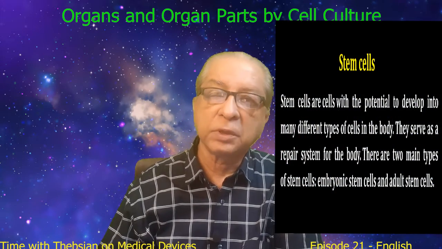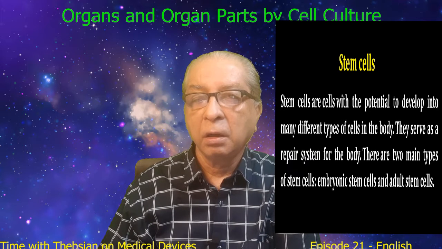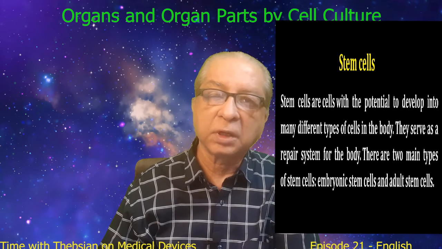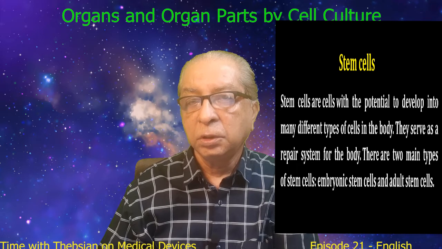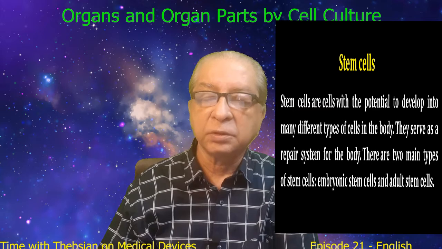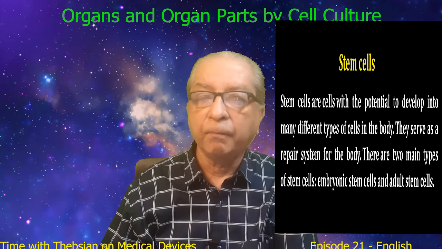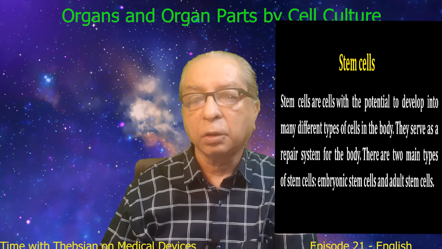So stem cells can be separated from skin. Especially they use fat cells collected from humans or animals to separate stem cells. Stem cells have the capacity to form another total animal or human being.